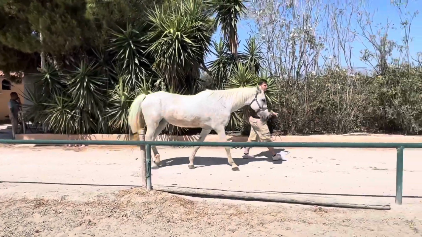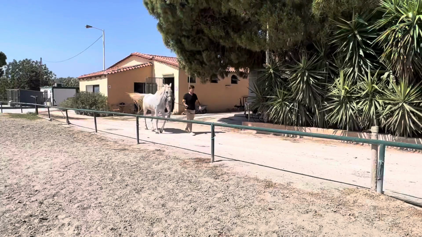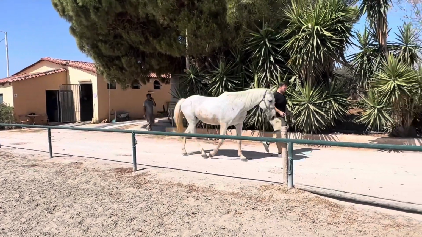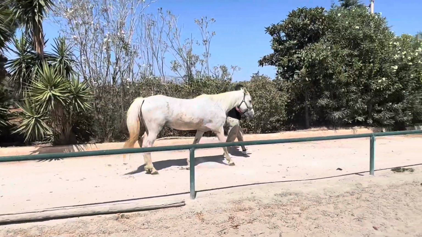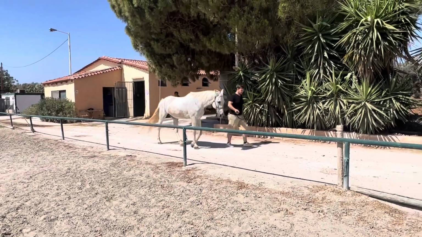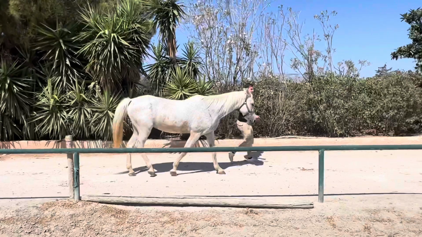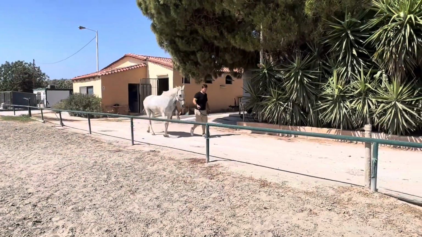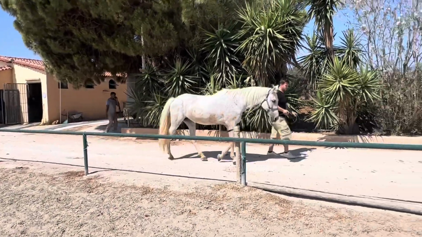Then moving to the back, we can see a rather stiff back at the level of the thoracic spine, which is compensated by more movement at the level of the lumbar spine and the pelvis. And this affects the hind limbs as well. And we can see that the left hind limb takes shorter strides. And this is probably a compensation pattern because it's the diagonal of the right forelimb.